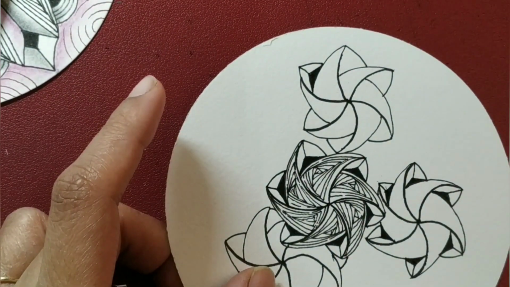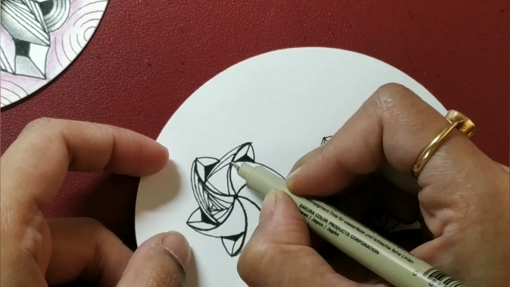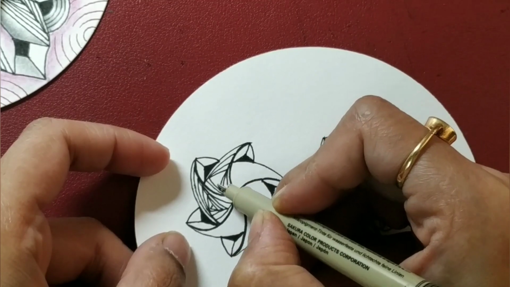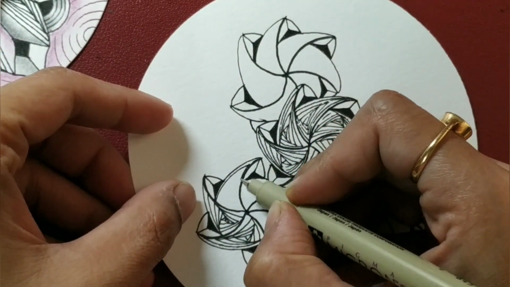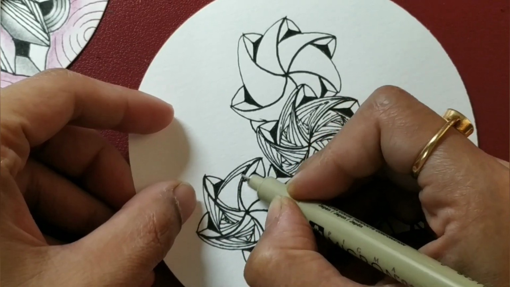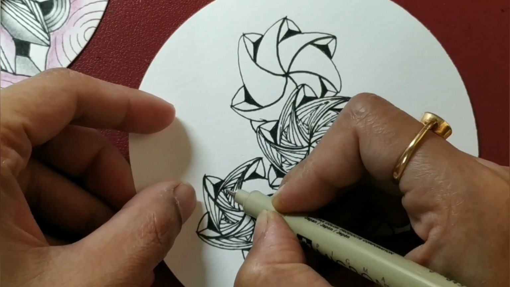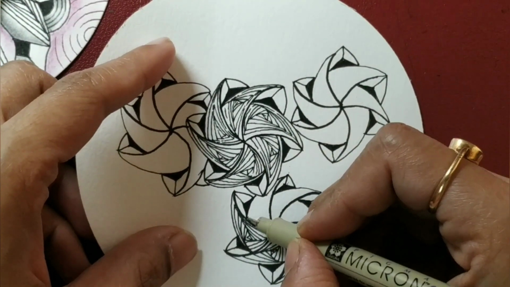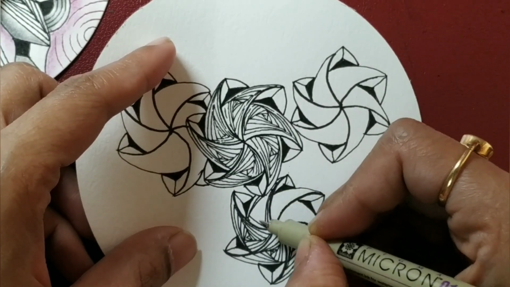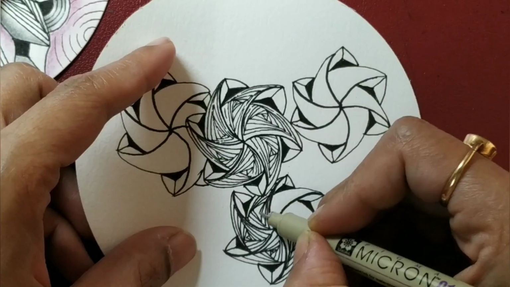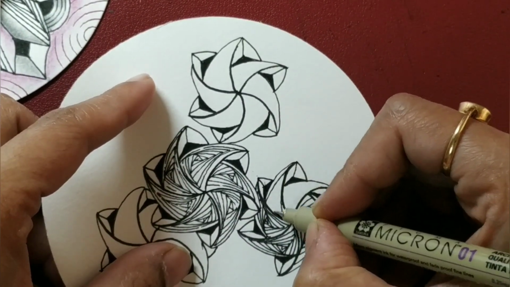So I have now started adding the Paradox inside each section, just like the way I did for the first one. So slowly take your time, and add Paradox inside each of these sections.